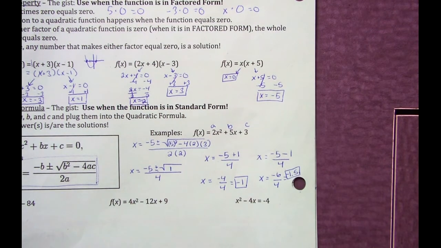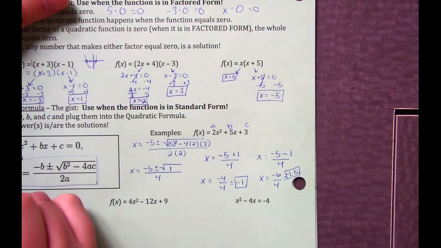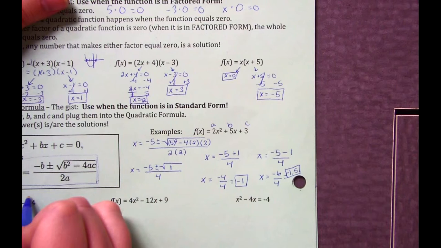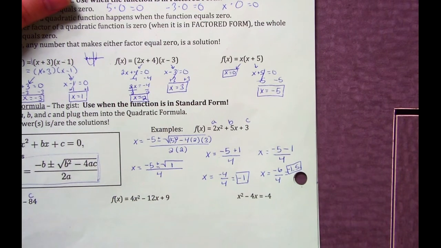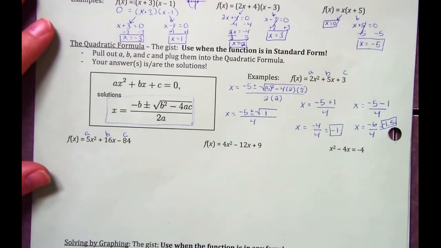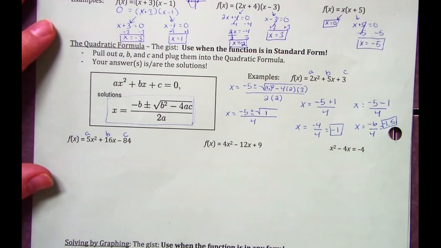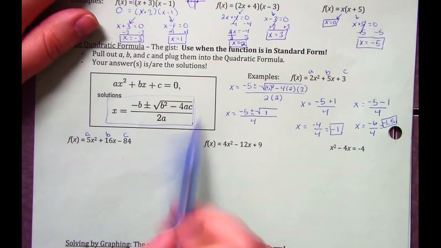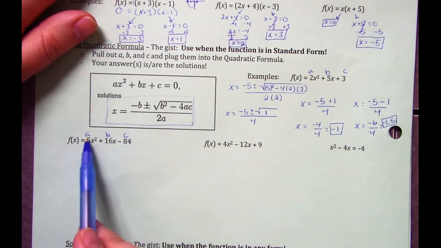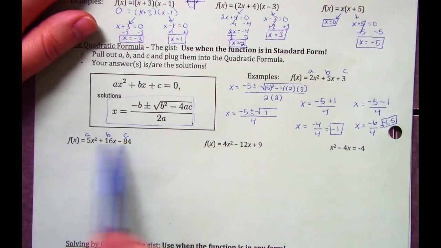Okay? Let's do another one. So my a is 5, my b is 16, and my c is negative 84. So the first thing I'm going to do is I'm going to rewrite the quadratic formula. And when I rewrite it, I'm going to plug in a, b, and c as 5, 16, and negative 84.